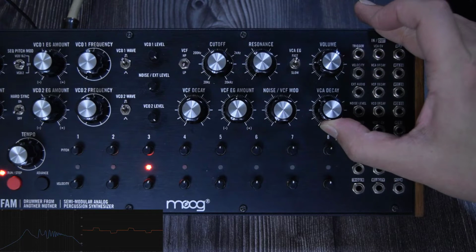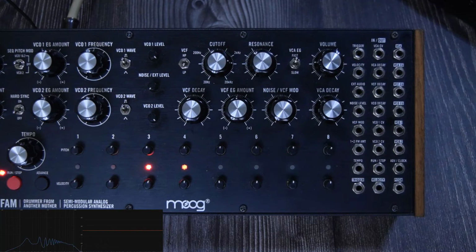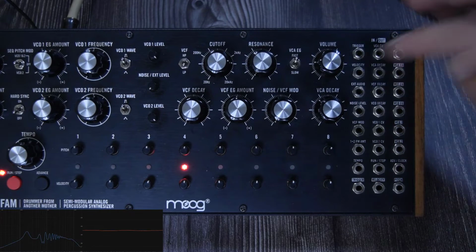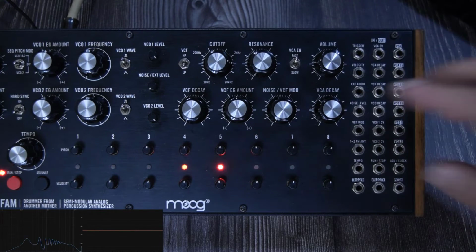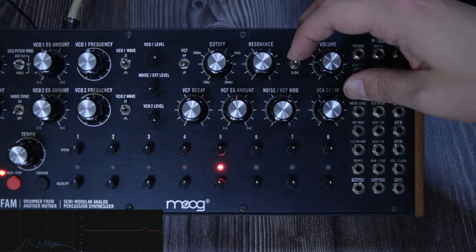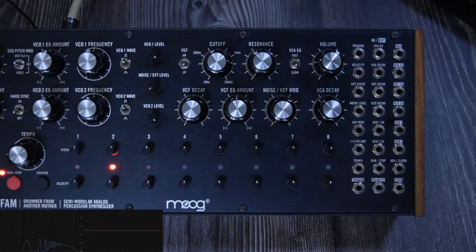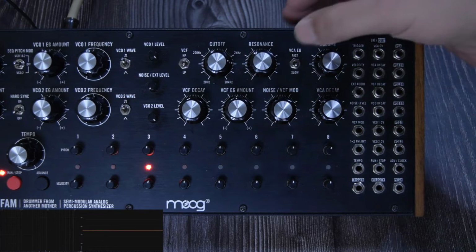So this is the VCA. Right now it's fast, which means that the envelopes are fast. But then you have a slow, and you could assume this is going to be a slow decay and a fast decay. Well, not really. If I go to slow, notice how it sounds. I'm going to go down in tempo so we can really hear this, and I'm going to go up in volume. So what can you notice?